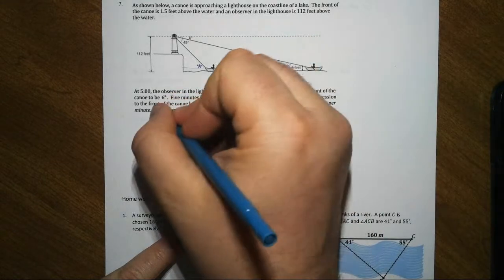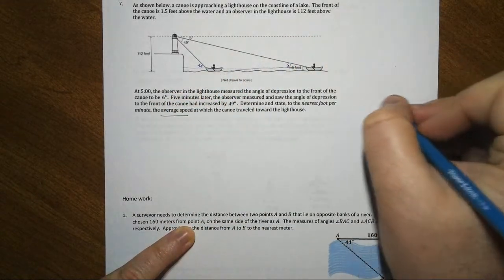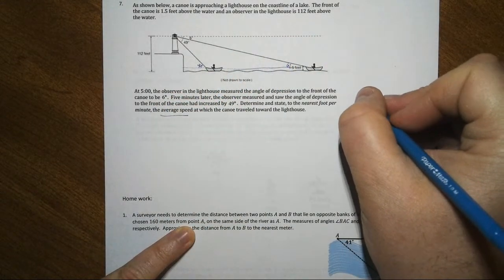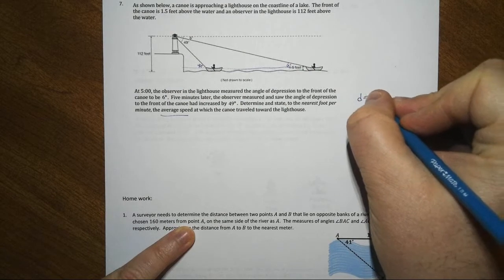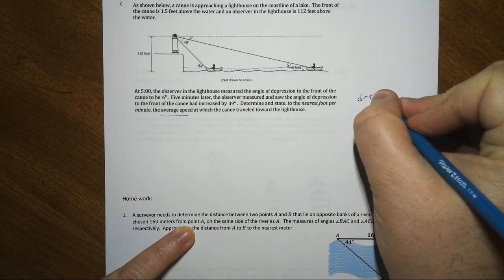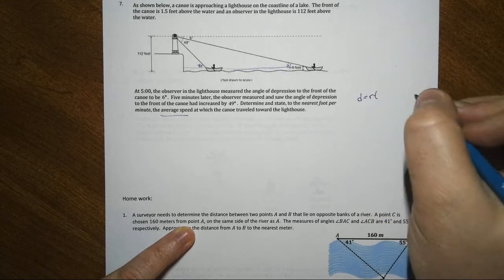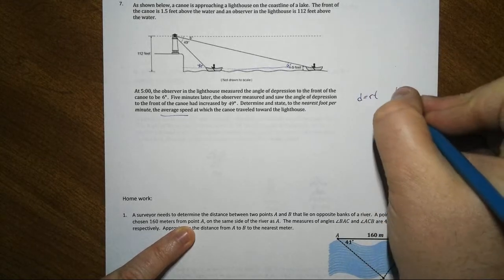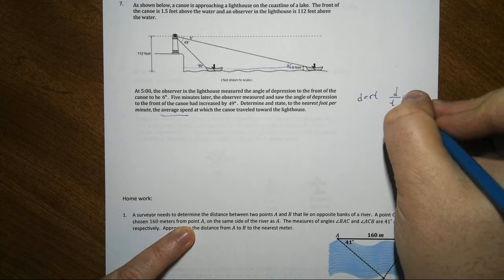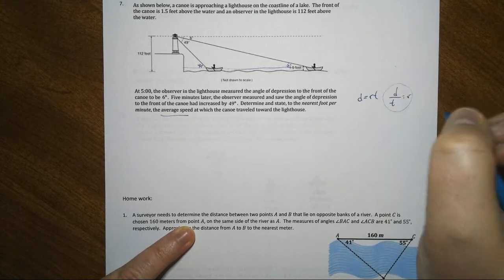So remember, speed is, I call it the dirt formula. Distance equals rate times time, D-E-R-T, dirt. So rate is the distance divided by the time. And that's what we're going to want to do to get our speed here.